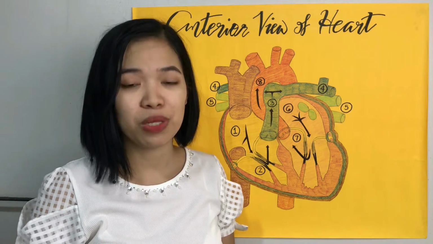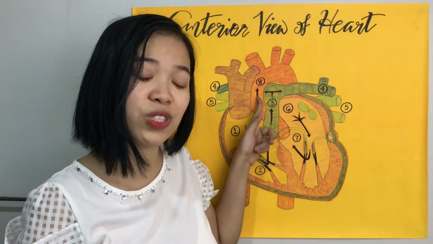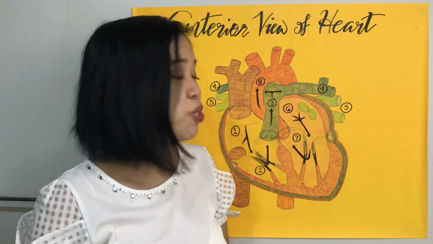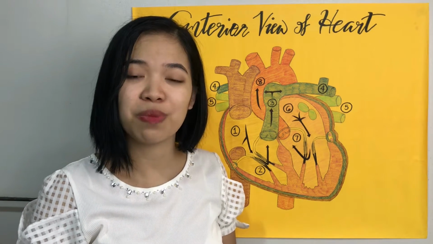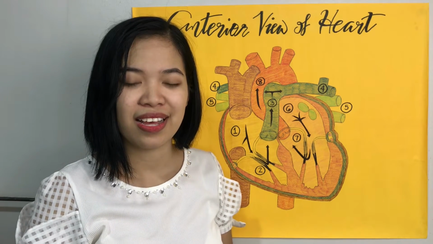The blood then passes through a semilunar valve, also known as the aortic semilunar valve, which brings it to the eighth location, the aorta. The aorta then distributes the blood into different arteries to be delivered all throughout the body. The exchange of nutrients and oxygen in the different parts of the body occurs in the smallest blood vessels, the capillaries.